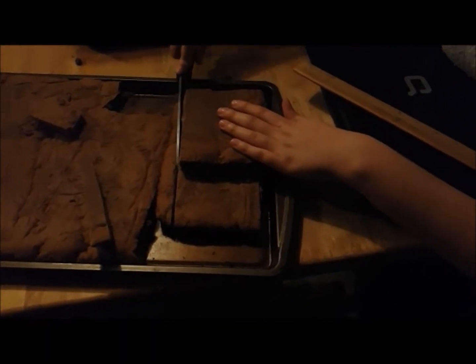Then we cut blocks out of the gingerbread, making sure the gingerbread blocks are slightly smaller than the previous one.